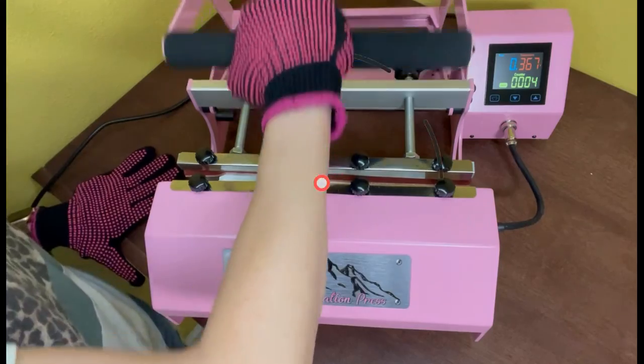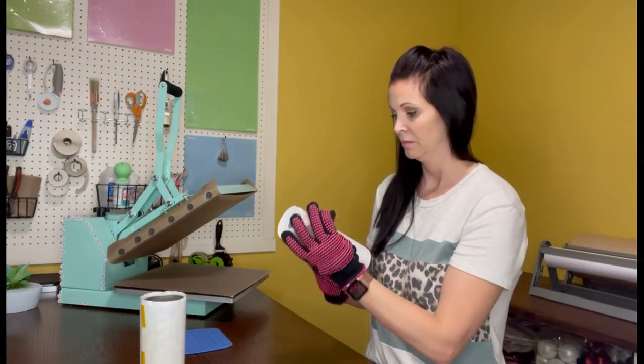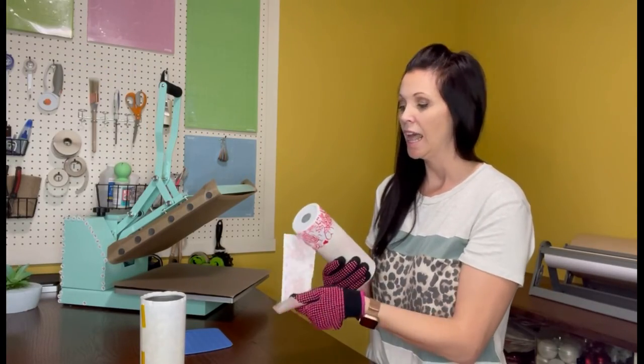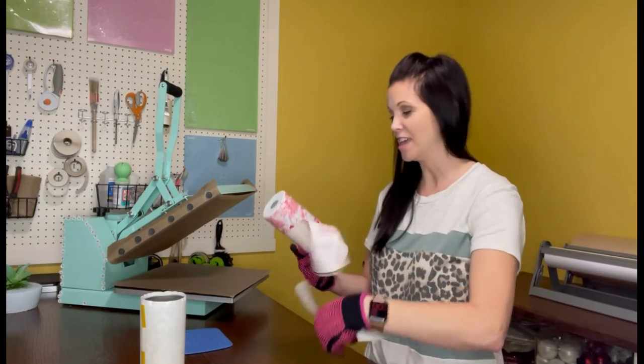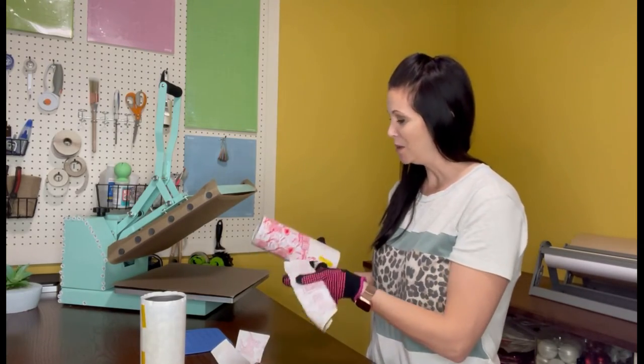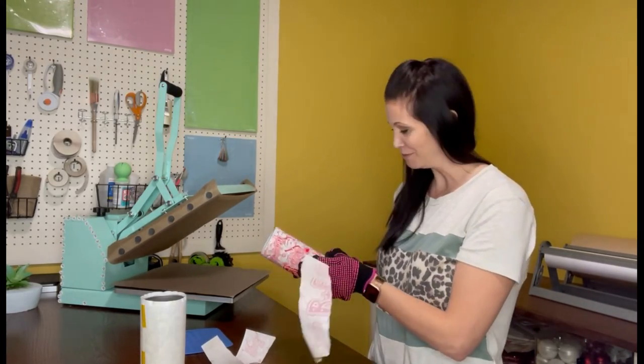All right, this one's done. This is adorable. Love it so much. But I will say the color is very off.